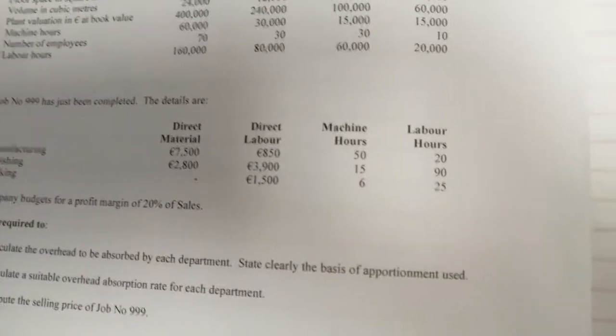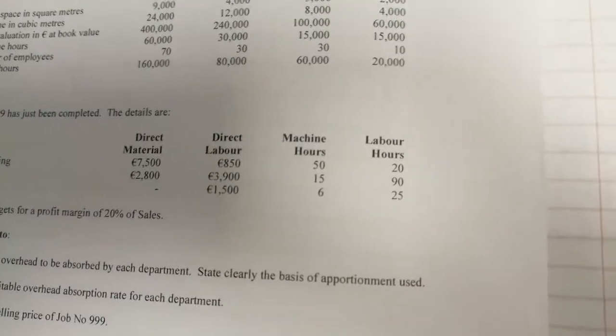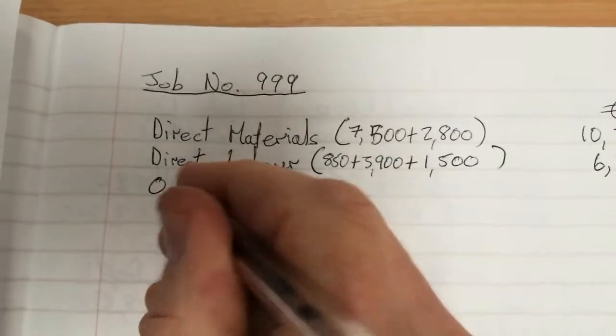The indirect costs, or the overheads, is what we must account for next. So we'll put as a kind of a heading here, overheads.